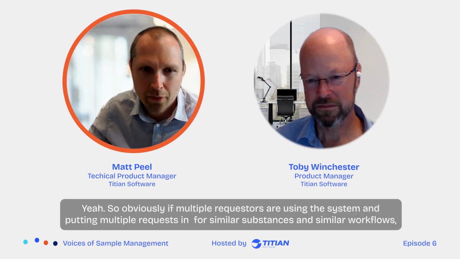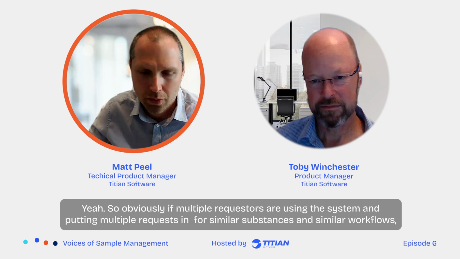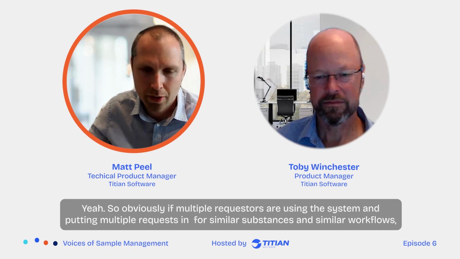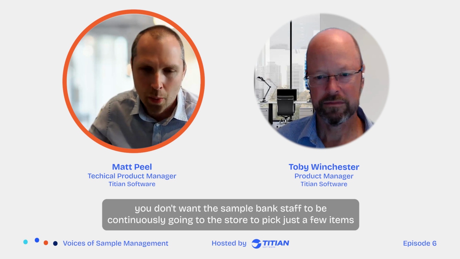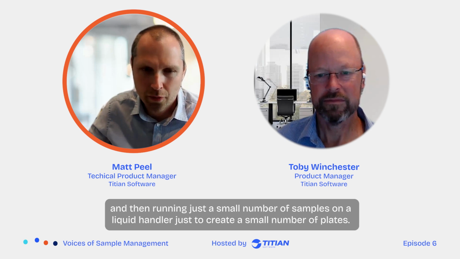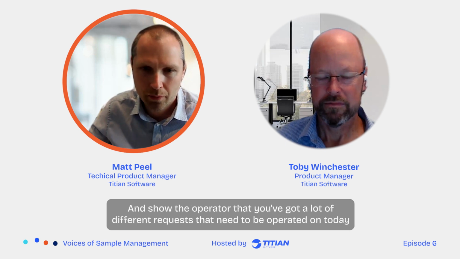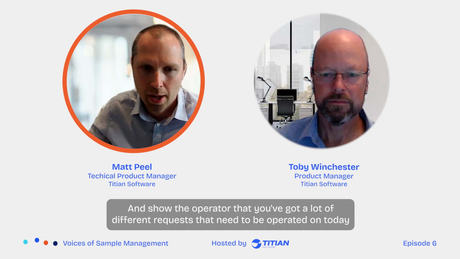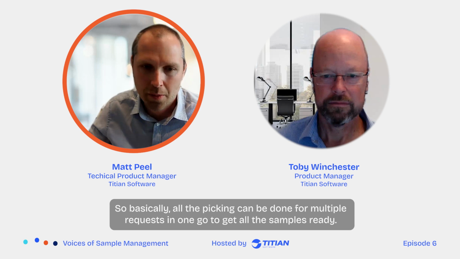Yeah. So obviously, if multiple requesters are using the system and putting multiple requests in for similar substances and similar workflows, you don't want the sample bank staff to be continuously going to the store to pick just a few items and then running just a small number of samples on a liquid handler just to create a small number of plates. You want the system to be able to bring all the similar work together and show the operator that you've got a lot of different requests that need to be operated on today. So basically all the picking can be done for multiple requests in one go to get all the samples ready.